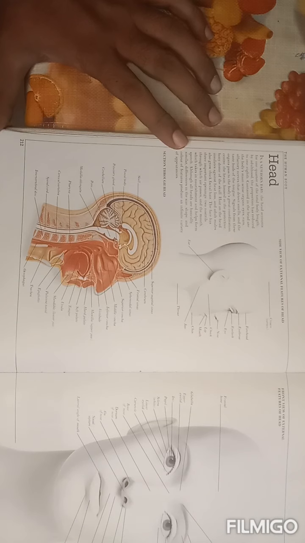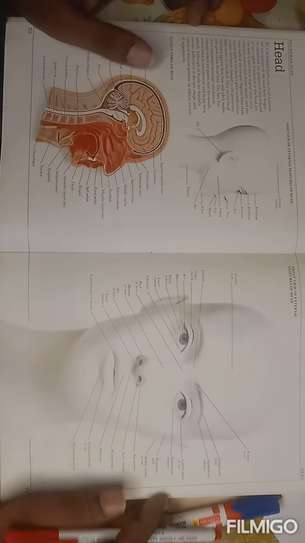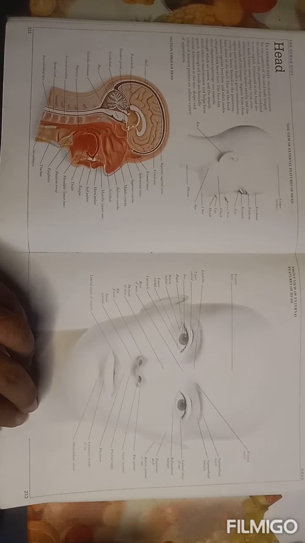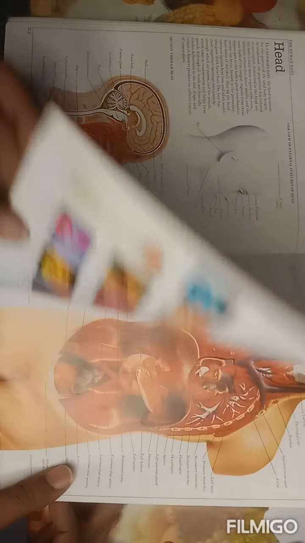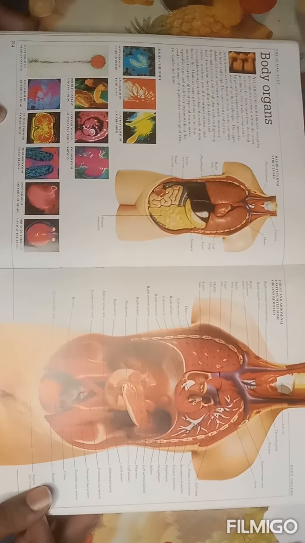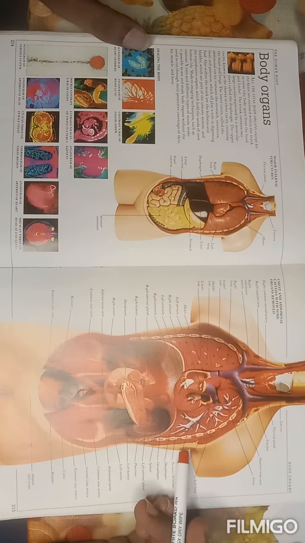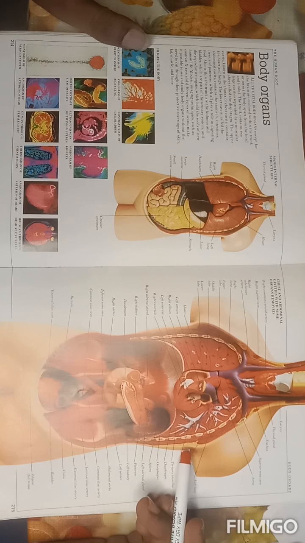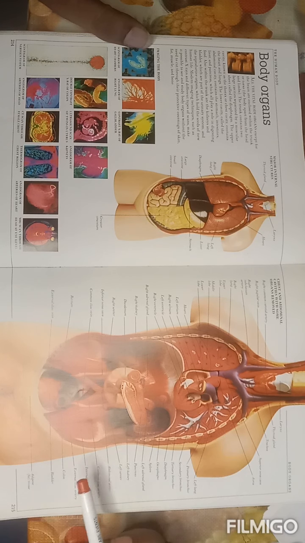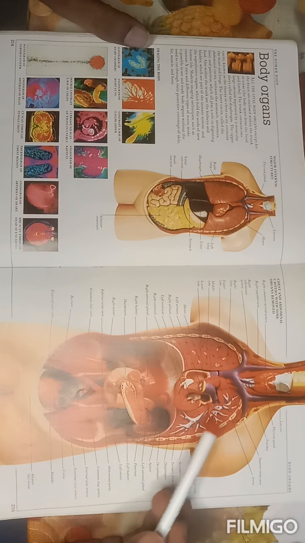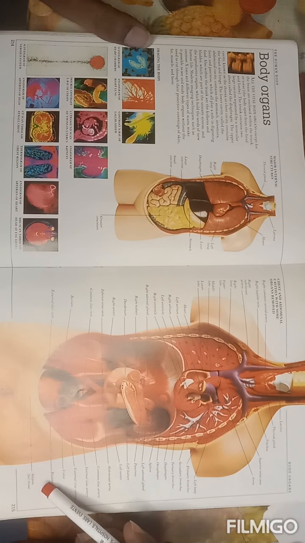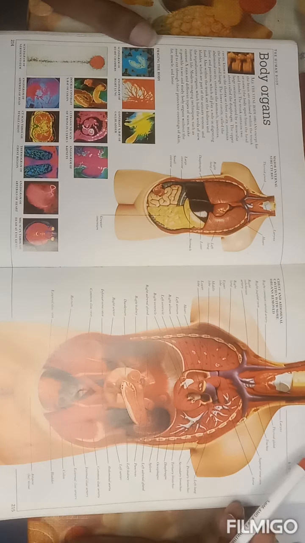These are the external features of the face. Then moving on to the internal structures, these are very animated internal organs you can see. But when we dissect or do a postmortem of the cadaver, we don't see them this neat. This is an animated picture.